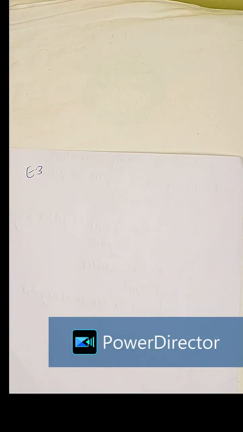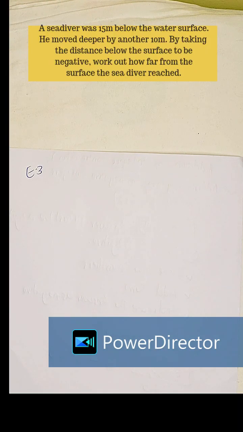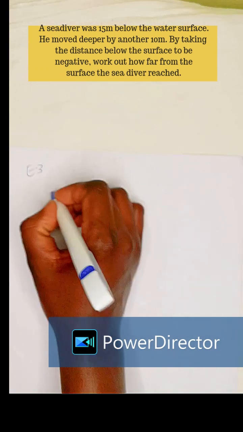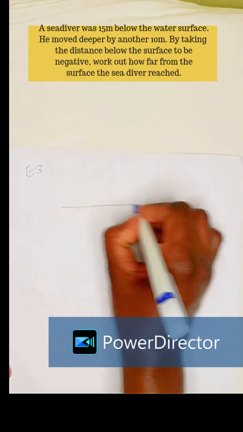We have an example 3. A sea diver was 15 meters below the water surface. He moved deeper by another 10 meters. By taking the distance below the surface to be negative, work out how far from the surface the sea diver reached. Okay, I know at some point of your life you have heard about this.